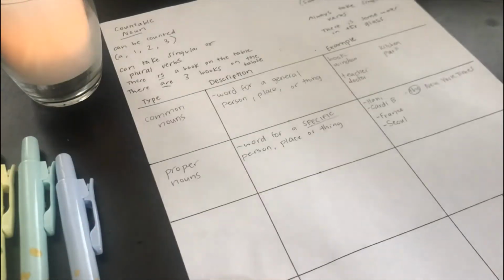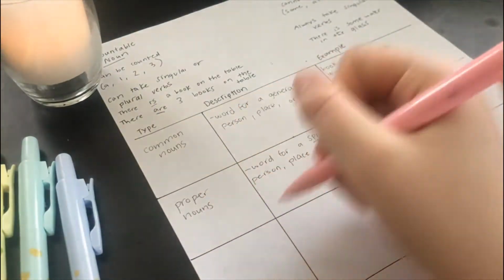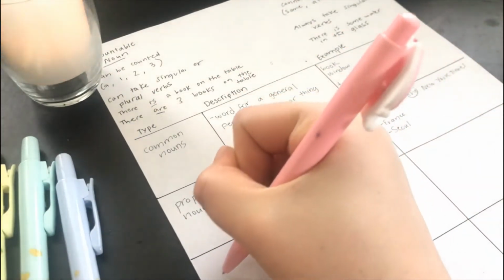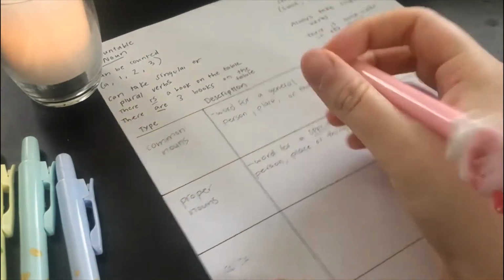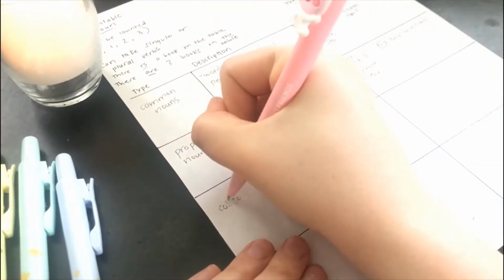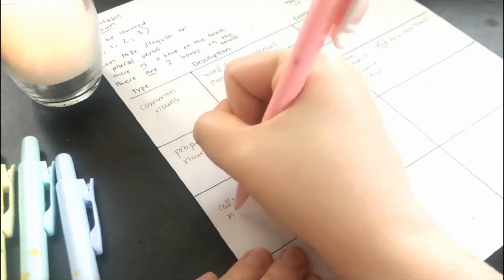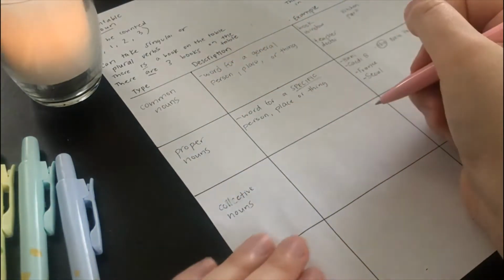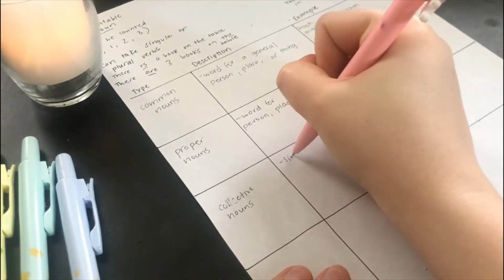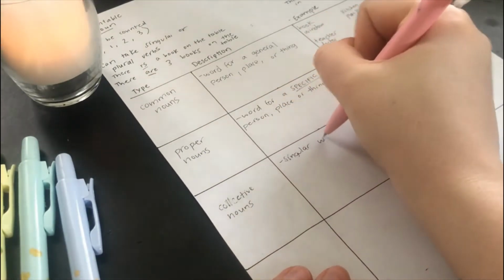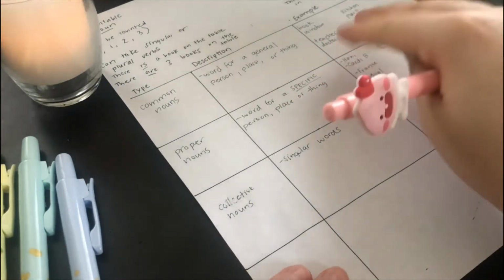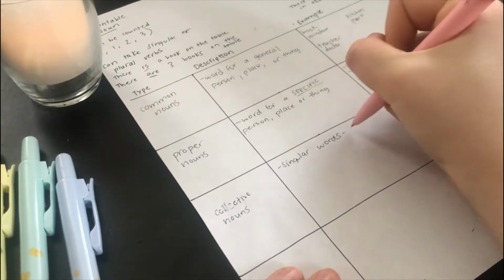Alright, let's move into a different category. So next we have collective nouns. So these are going to be singular words, but they're going to refer to groups.